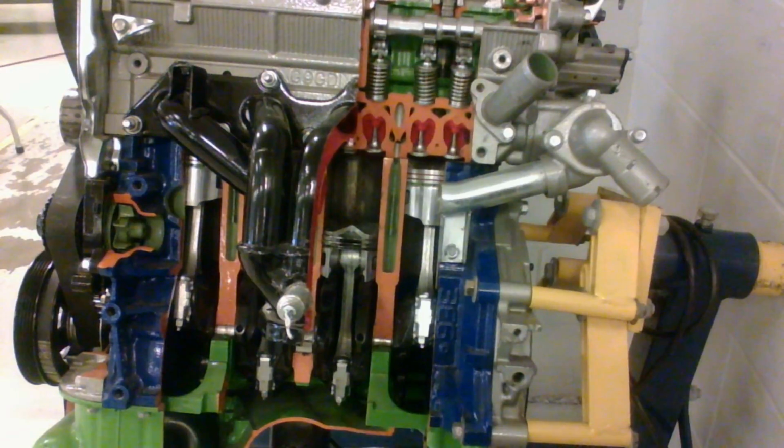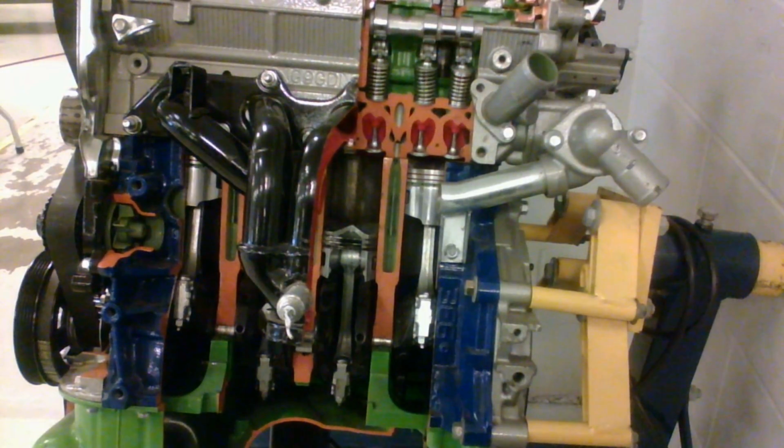Third stroke is power stroke. The intake valve is closed, exhaust valve is closed. Fuel is burning, expanding, pushing the piston down. And the final stroke is the exhaust stroke. Intake valve is closed, exhaust valve is open, and the piston is going up. After that, it repeats the cycle.